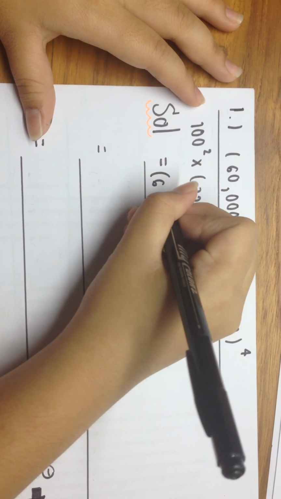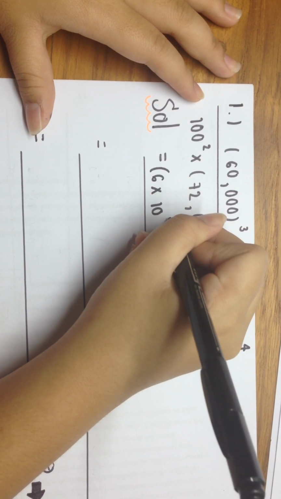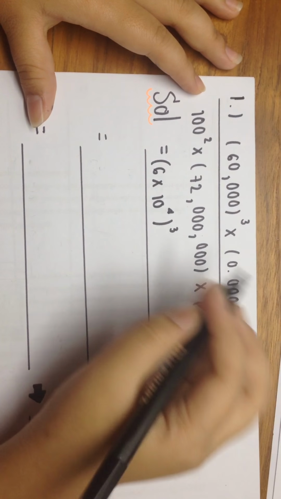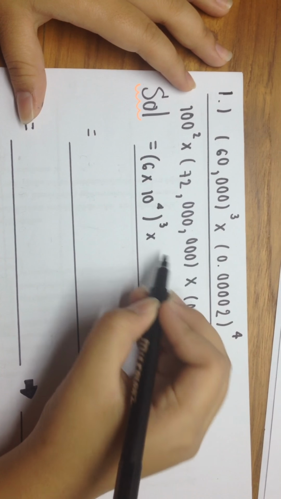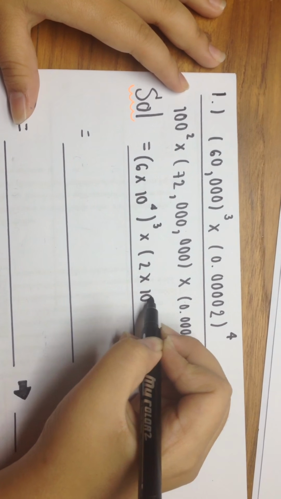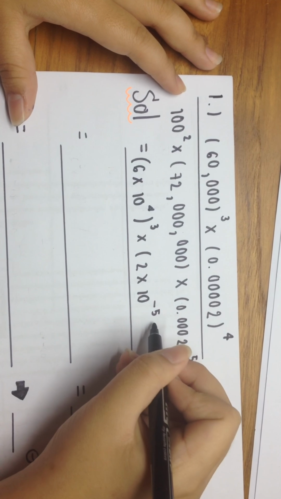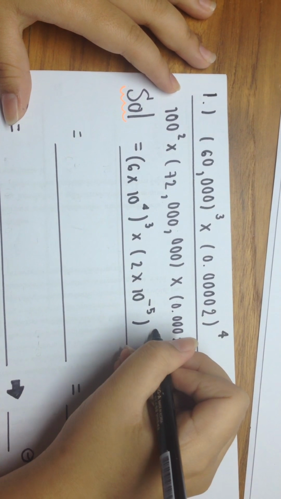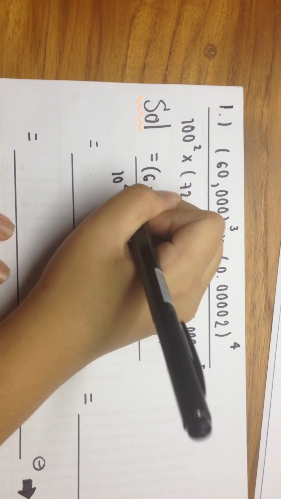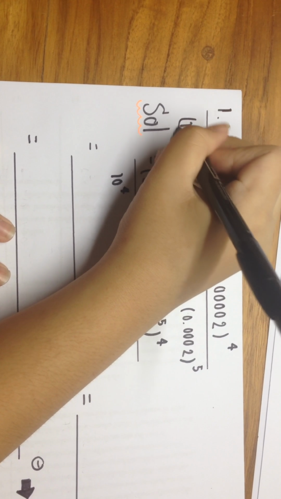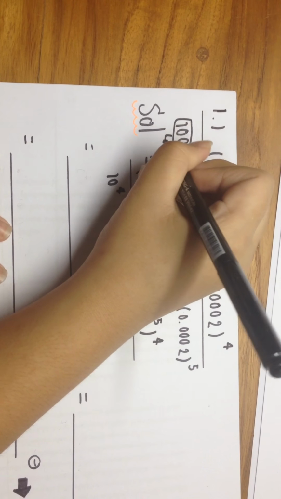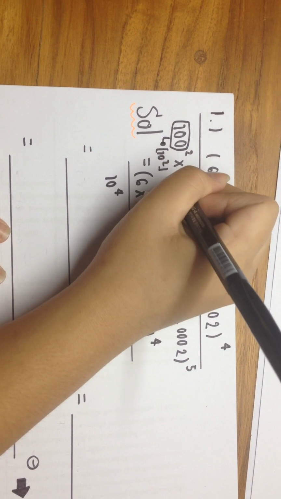6 times 10 to the power of 4, all to the power of 3, and times 2 times 10 to the power of minus 5, all to the power of 4, divided by 10 to the power of 4, because 100 is equal to 10 to the power of 2, so all to the power of 2.